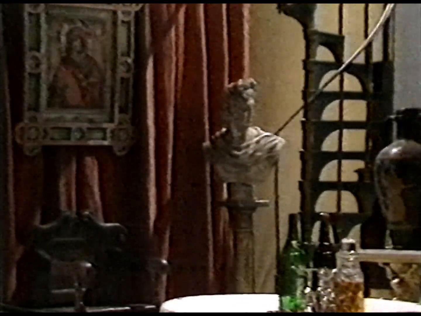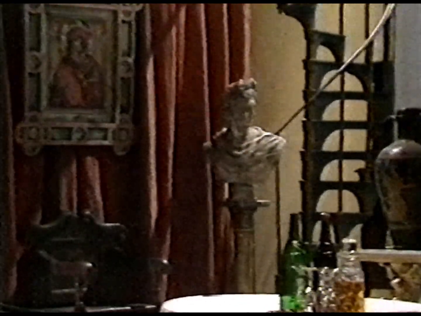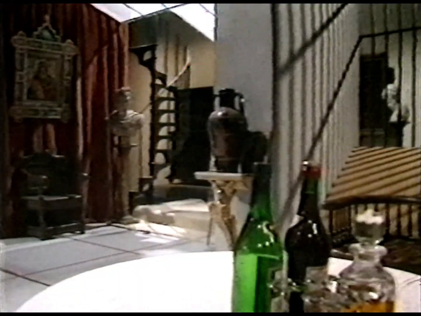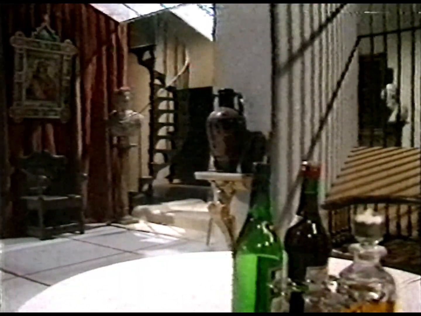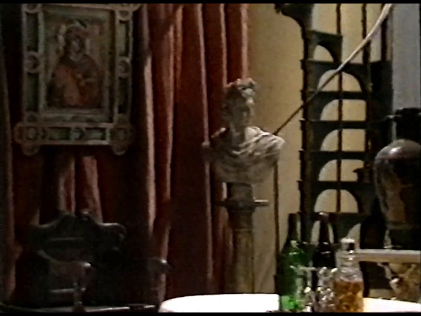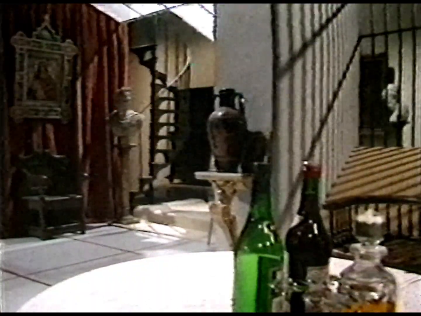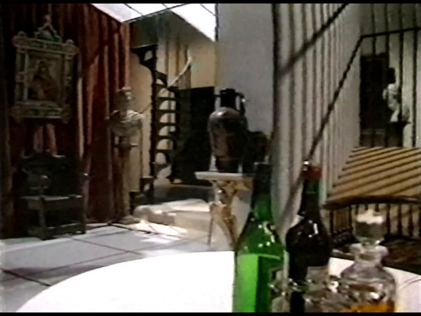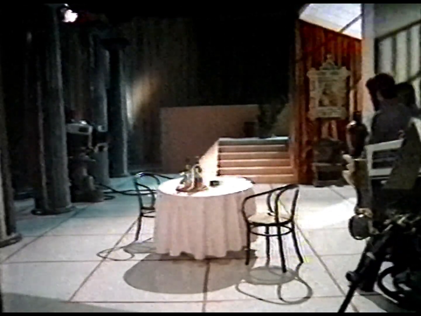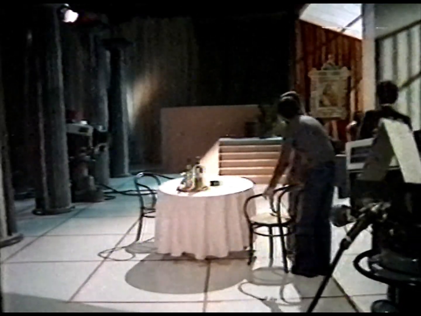To compare, narrow angle, wide angle, back on a narrow angle, in on a wide angle, narrow angle. Now supposing two artists are holding a conversation and we are going to cross-shoot them.